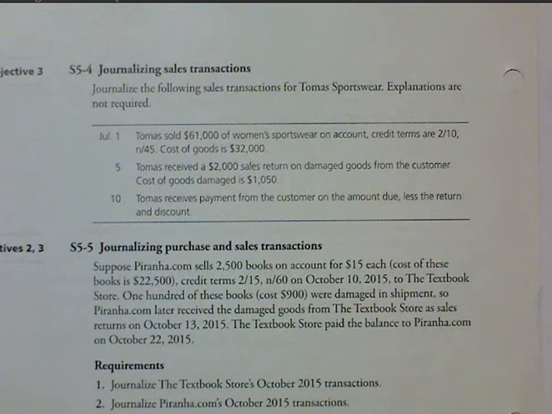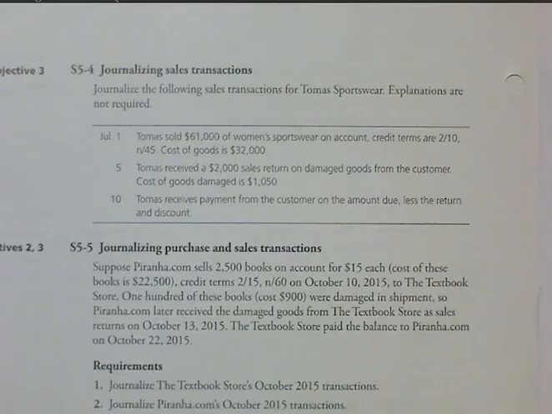On July 5th, Tomas received a $2,000 sales return on damaged goods from the customer, and the cost of the goods damaged was $1,050. And then on July 10th, Tomas receives payment from the customer on the amount due, less the return and discount. Okay? So, let's go ahead and journalize these transactions.